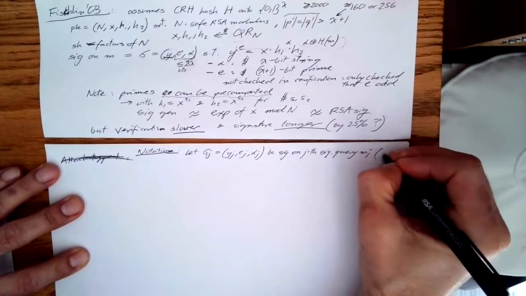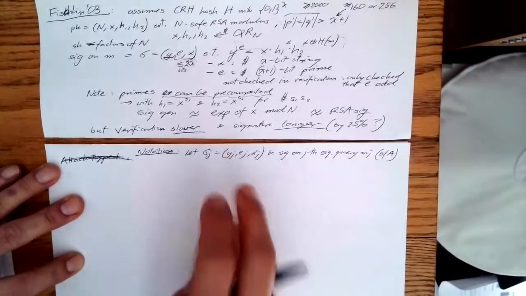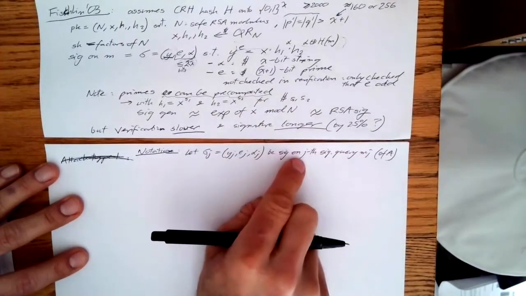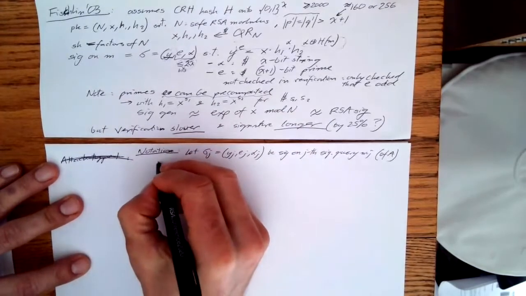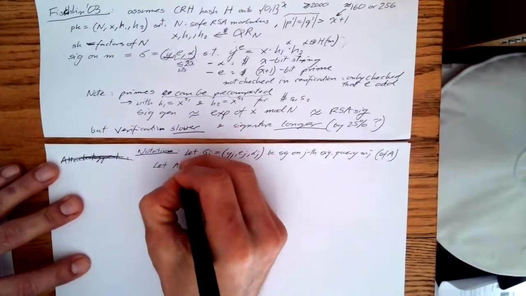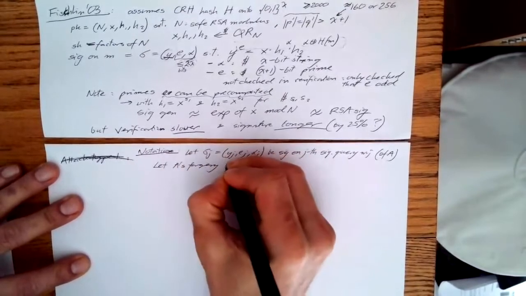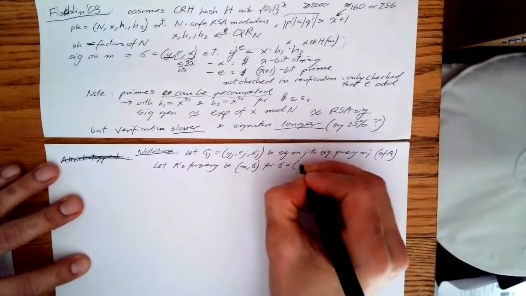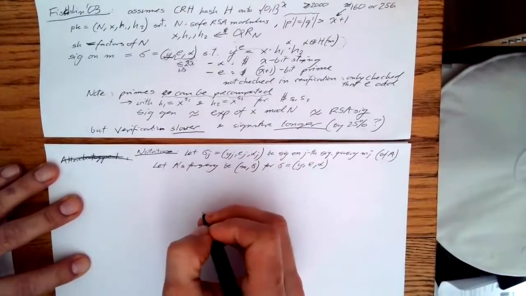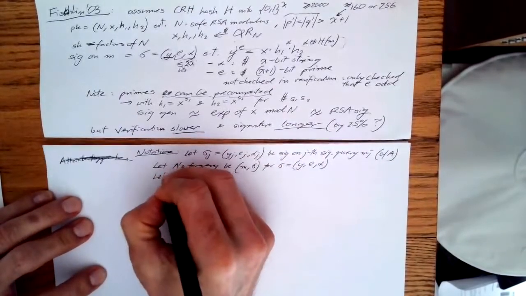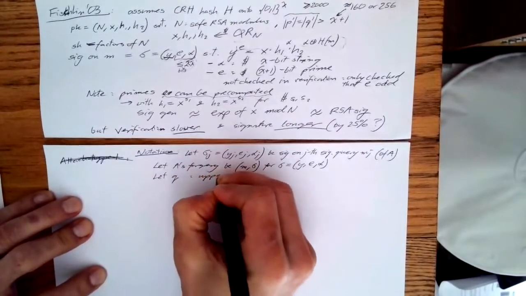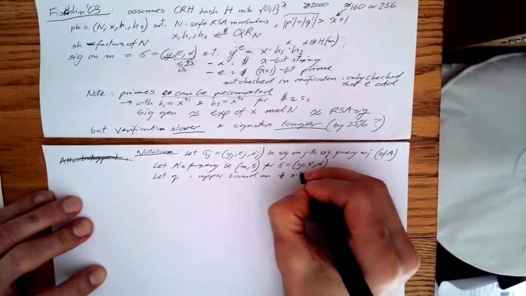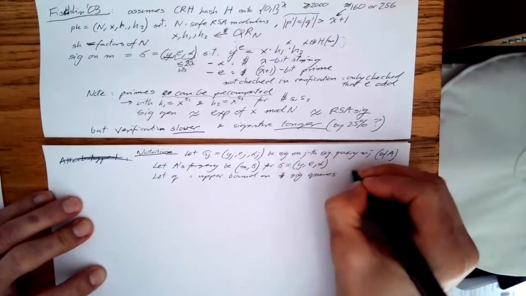It's a query made by A; A asks for messages to be signed. Let's denote them m_j, and let this be a signature on it, and let A's forgery be (m, sigma) with sigma = (y, e, alpha). And let q be the upper bound on the number of signature queries A makes.